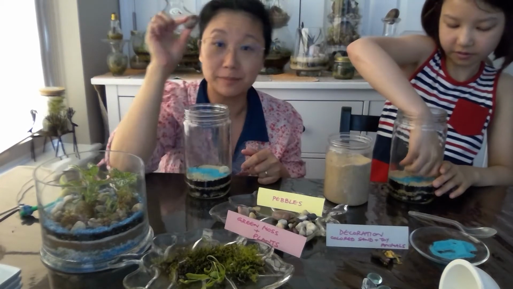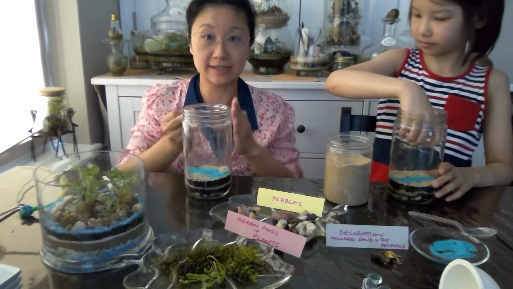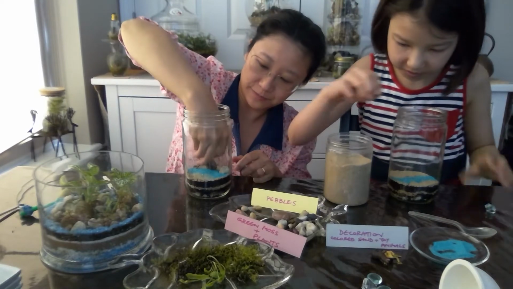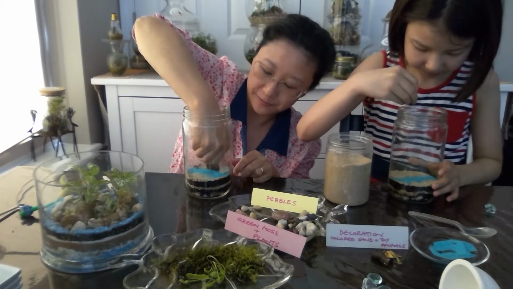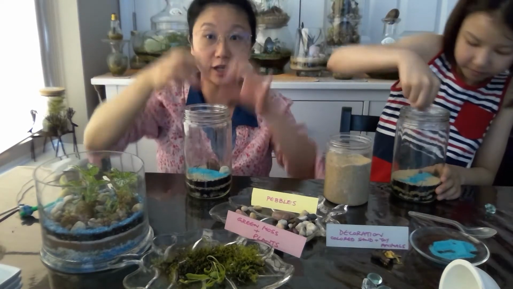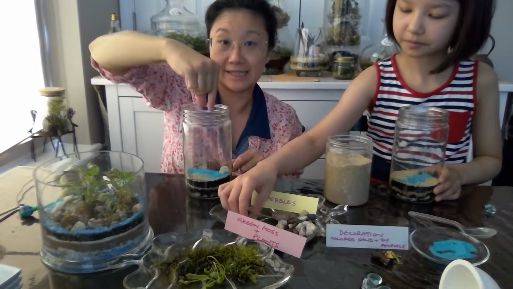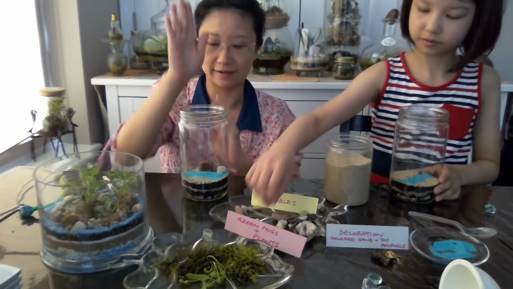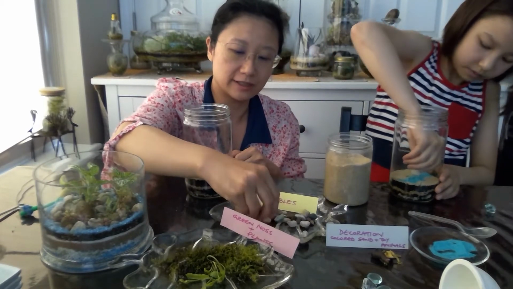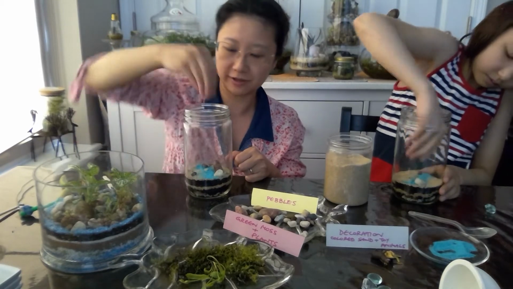Usually, if you have a big pebble, it's nice to have it, it just creates like a vertical depthness to your terrarium. And since this glass is long, if you have really a long stone, it would be really nice here to have a height to it. You can throw little pebbles randomly next to a river.